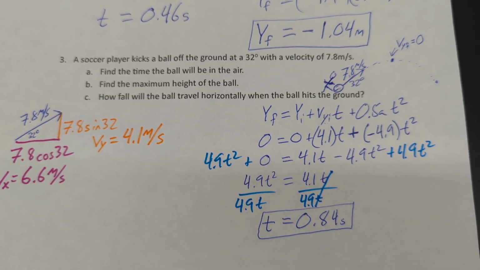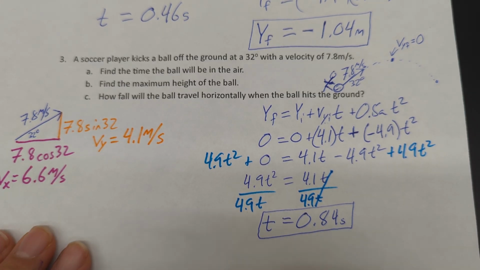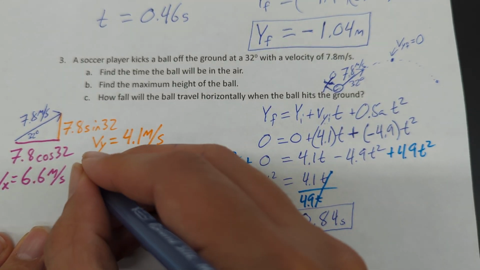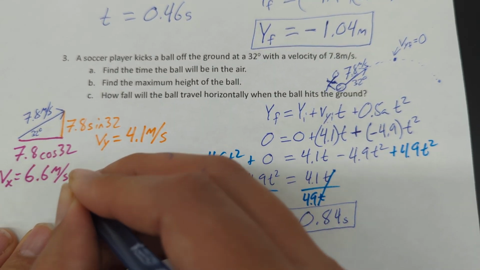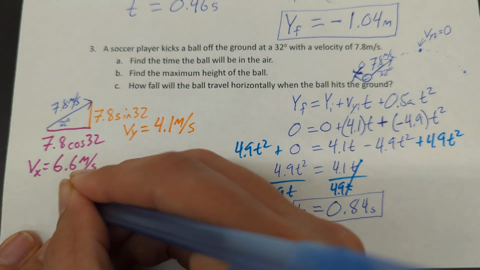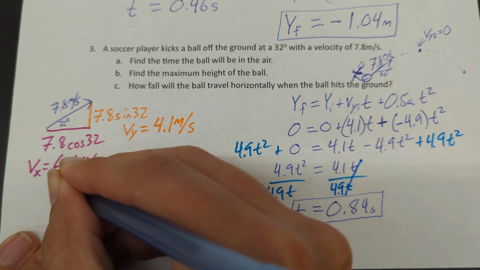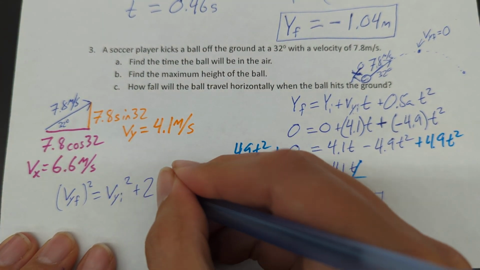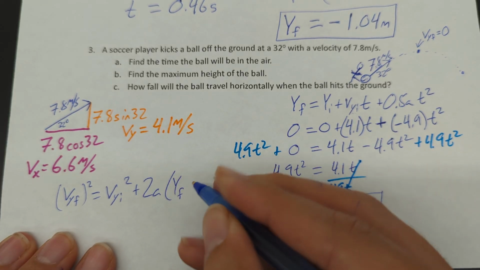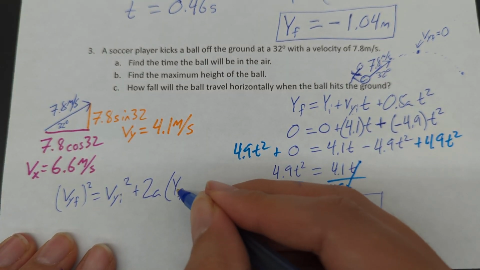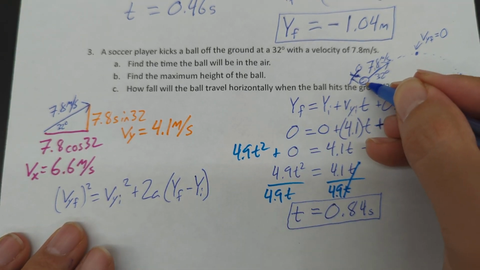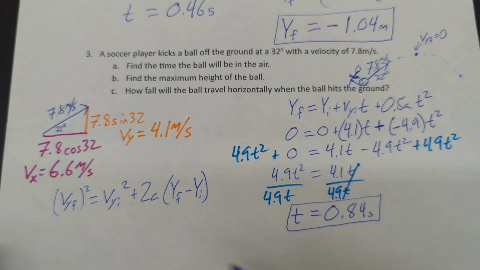We can plug in some numbers to our other equation to get there. Because Vyf equals 0 is what we're going to use, we'll plug it in down here: Vyf squared equals Vyi squared plus 2a times Yf minus Yi. Yf is our final height, our max height right there. Yi is the ground level, so it's going to end up being 0. We'll plug that in a second.